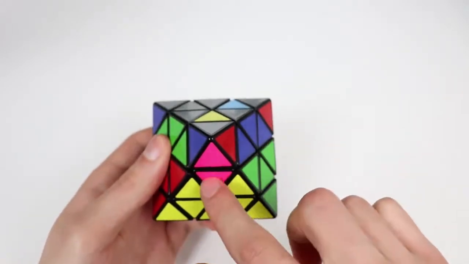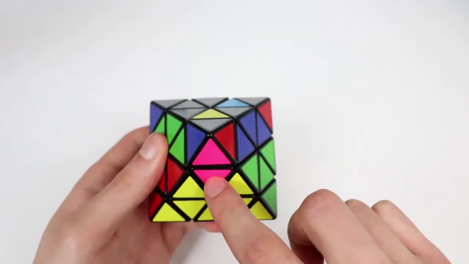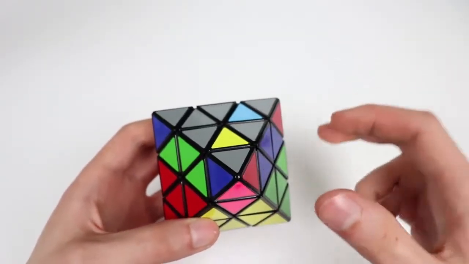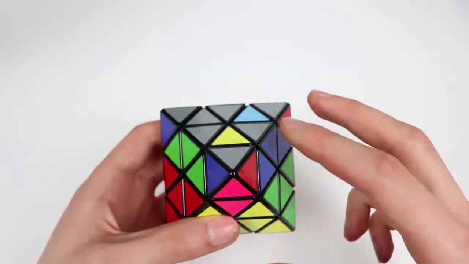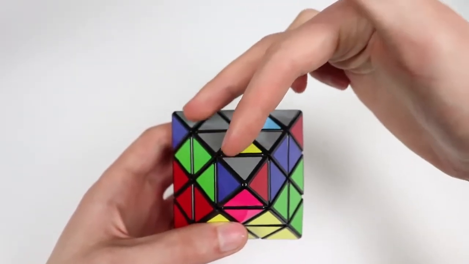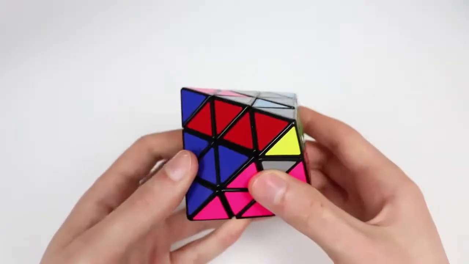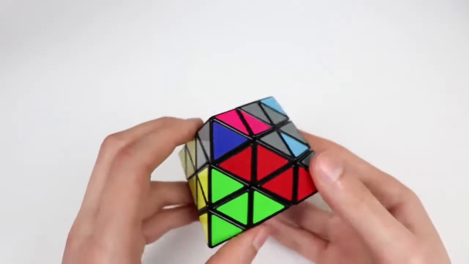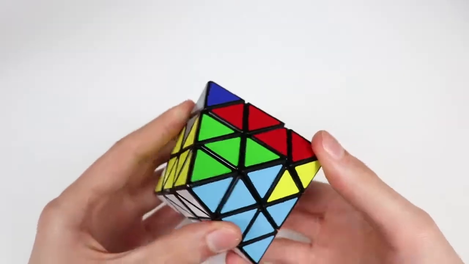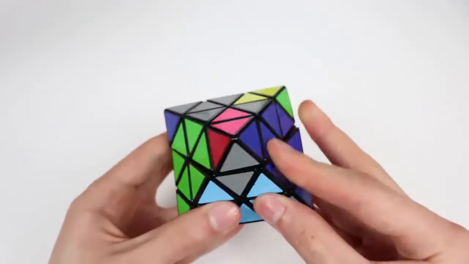So instead, when we form a pair with this bottom triangle here, we don't want to flip both of these triangles. So in other words, instead of flipping these two, we should actually be flipping these two. So if we do that, you can see this time we do not get a one flip situation, and it is a much more efficient finish.